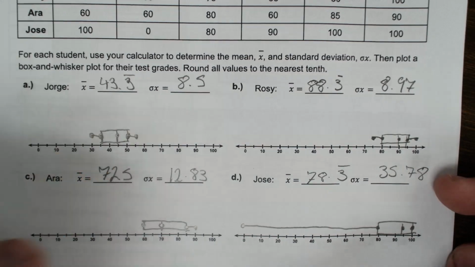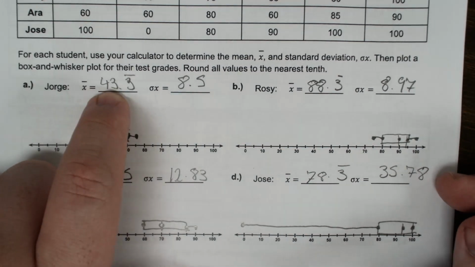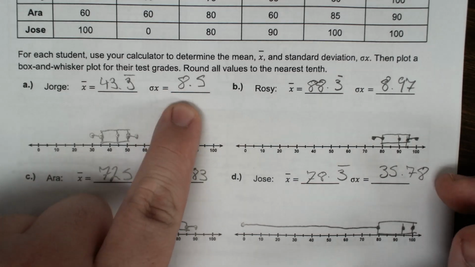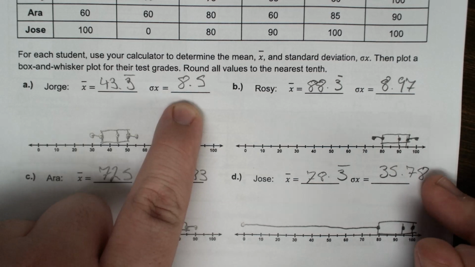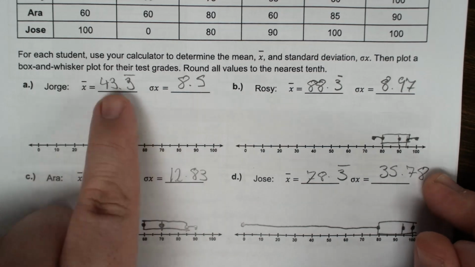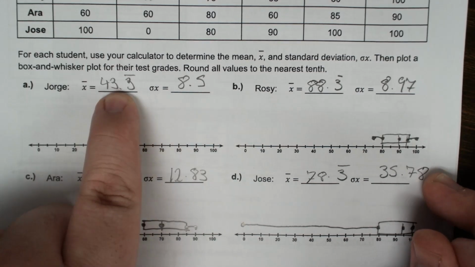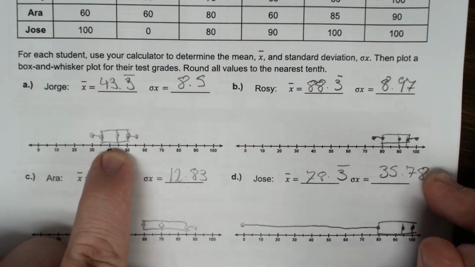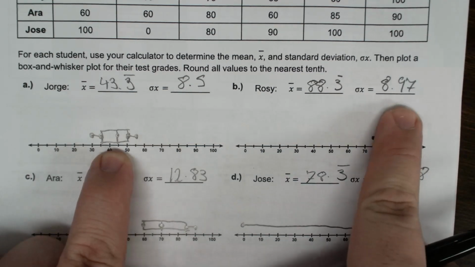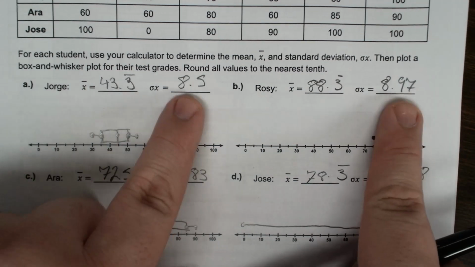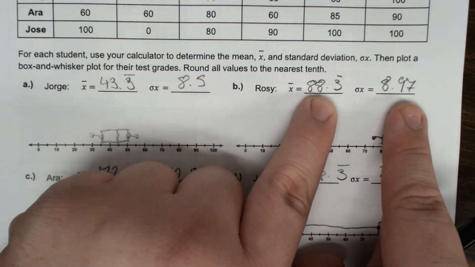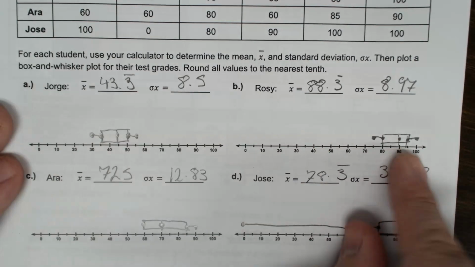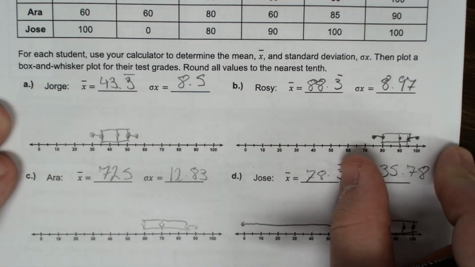And if you look at it, Jorge had an average of about 43 with a standard deviation of 8.5, and that was the lowest standard deviation anywhere on this paper. Meaning Jorge was very consistent with his test scores. Now, in all fairness, he was consistently pretty bad, right? And that's why his box plot is all the way over here in the 40s and 50s range. The next lowest standard deviation was Rosie, who had an 8.9, pretty close, but her average was way, way higher at 88.3. And you can see that her box plot is moved further to the right, saying her scores tend to be a little bit higher.